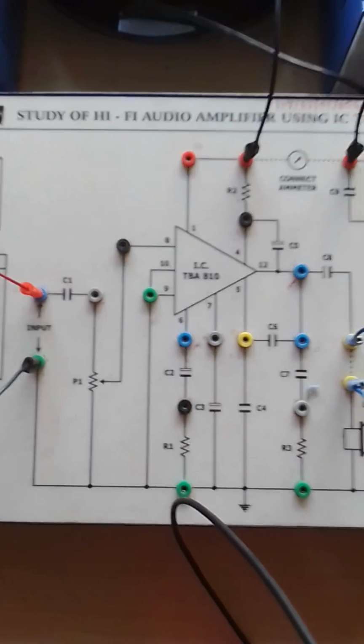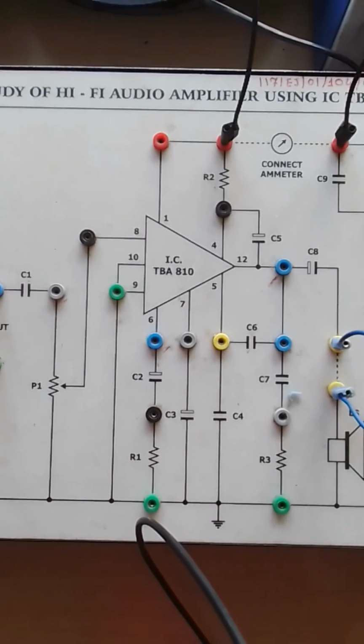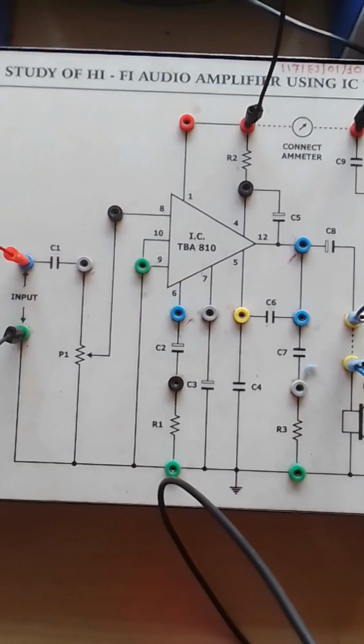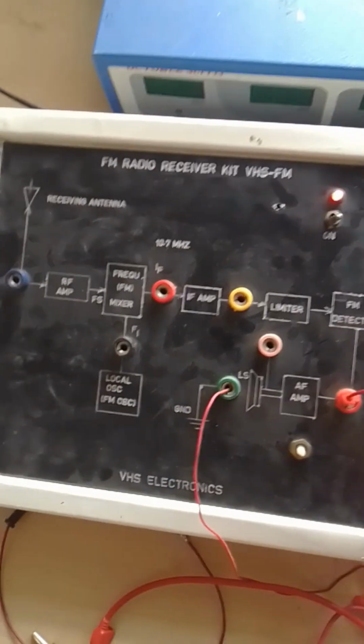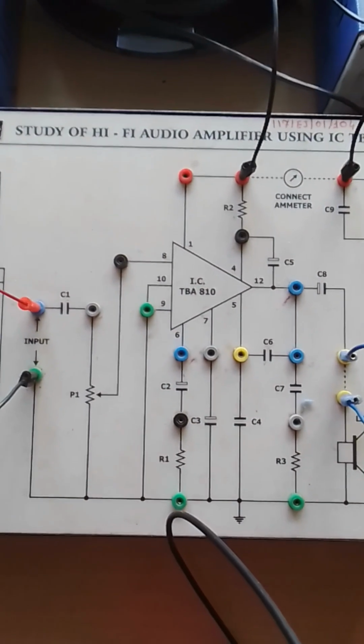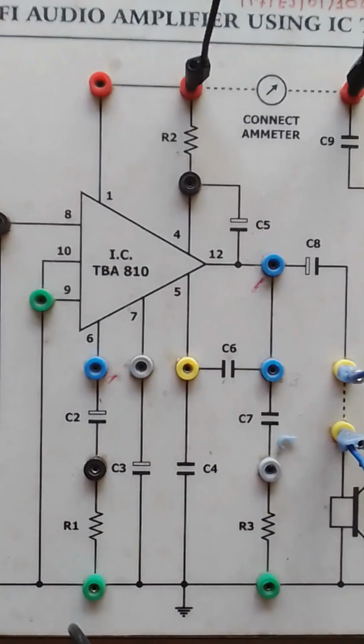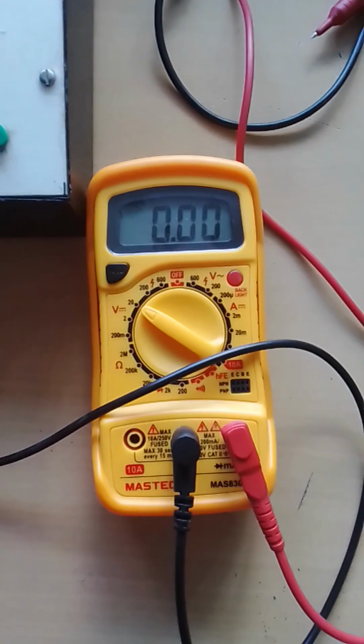This experiment is to be performed using the hi-fi amplifier kit. So the equipment required for this experiment are the FM radio receiver kit, through which we will be giving input to this hi-fi amplifier, then we have here the hi-fi amplifier kit using IC TBA810, and a multimeter.